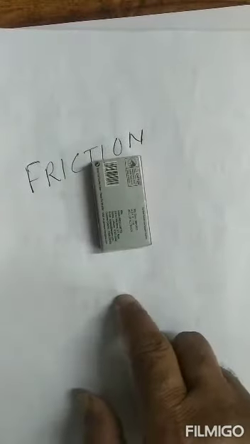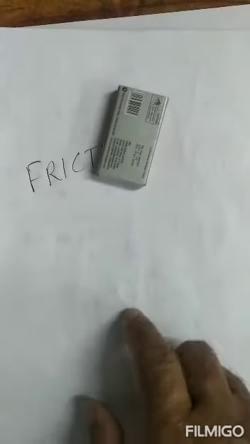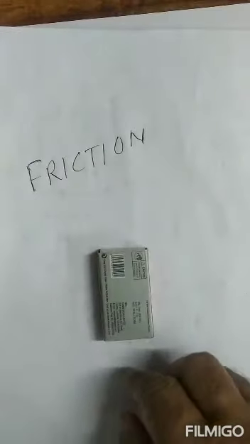Now the question is, why does the object come to rest? When the object moves in forward direction, the force of friction opposes the motion of the object. Therefore it comes to rest. Yes or no?